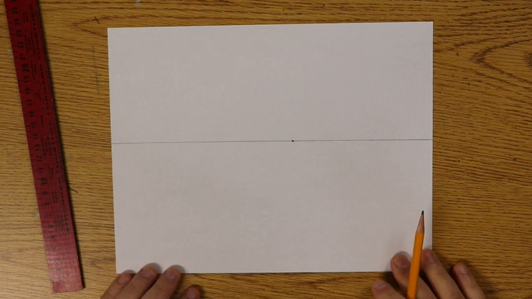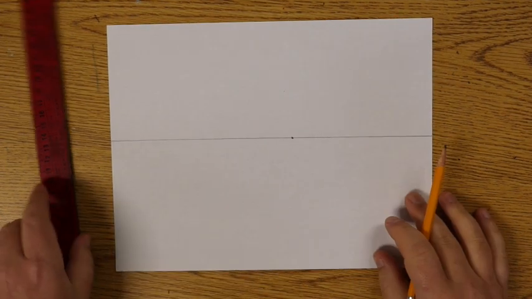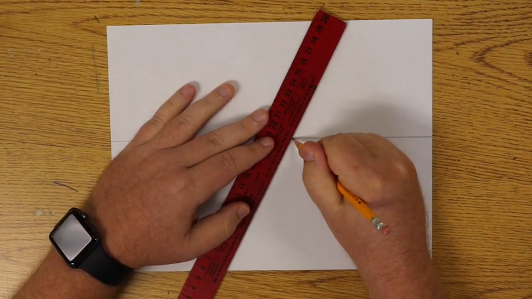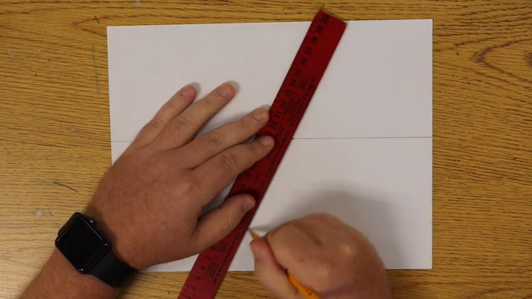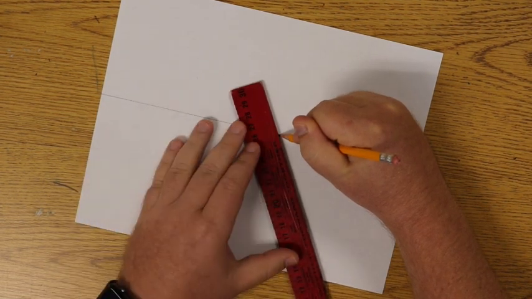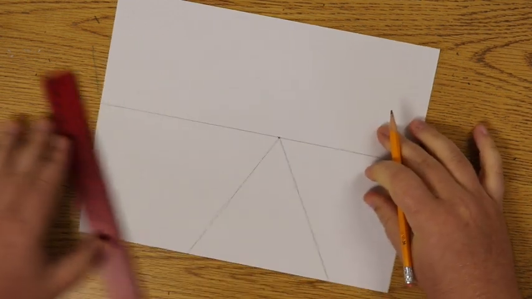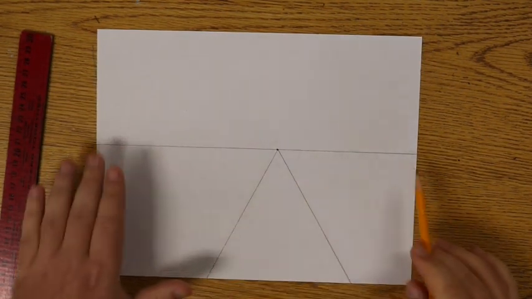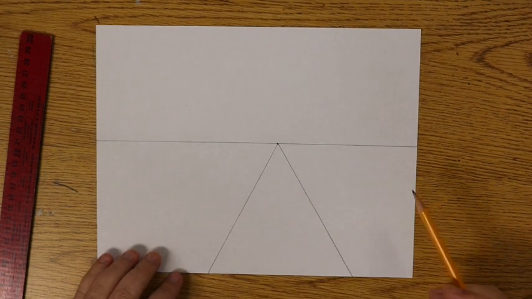Now we're gonna draw that road. And by showing that road, all we have to do is draw some diagonal lines that start at the vanishing point and go off of our page. Like that. So here's my road, there's my horizon, there's my vanishing point.